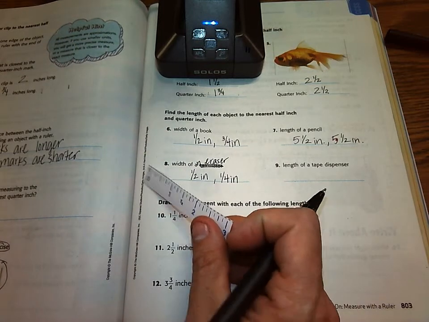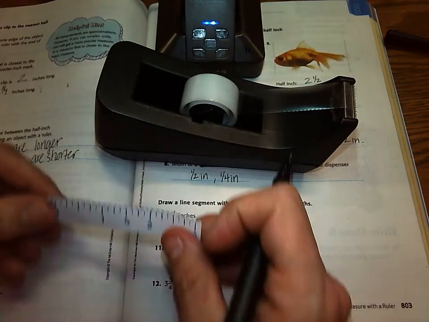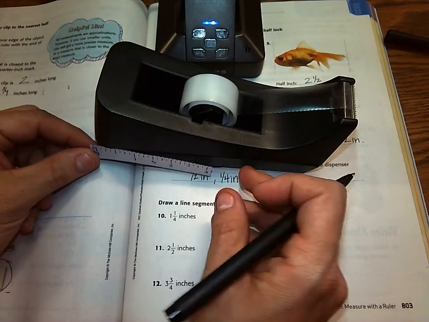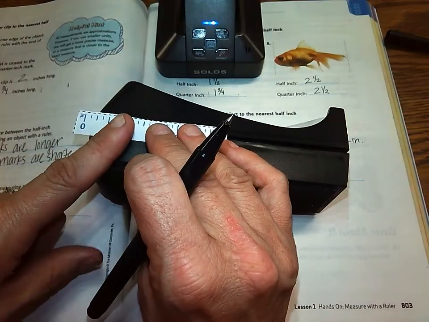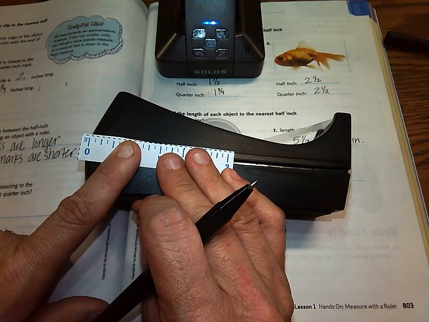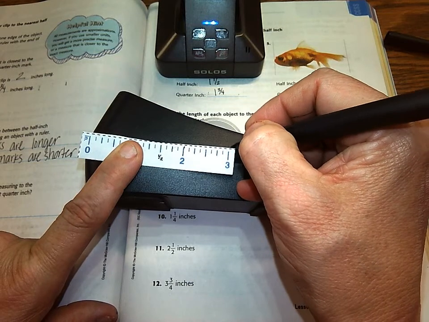And finally, the length of a tape dispenser. Here's a tape dispenser. If you don't have a tape dispenser at home, then just go ahead and use any object. You can make it up. So we're going to go to the widest part and line it up at 0. So let's go like that. And then I'm going to mark my spot.